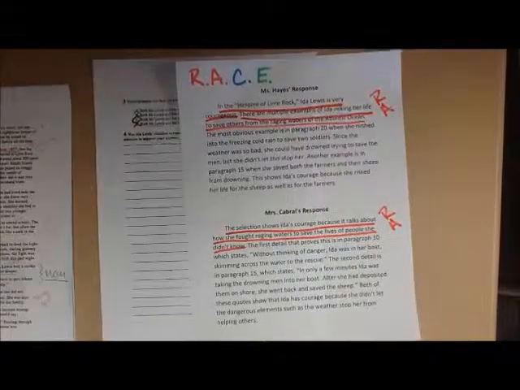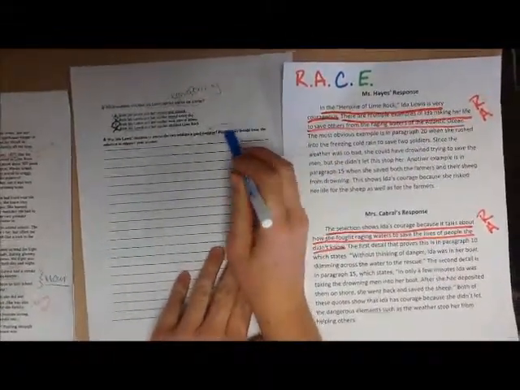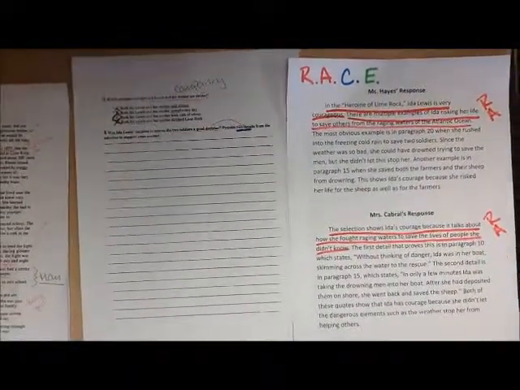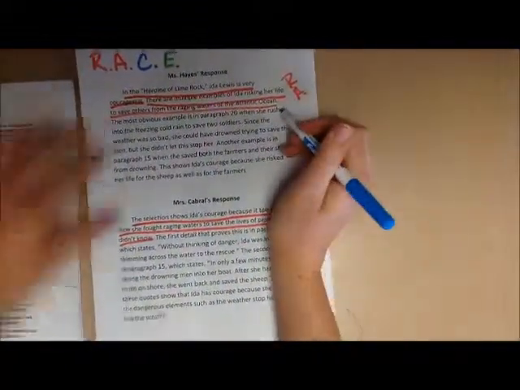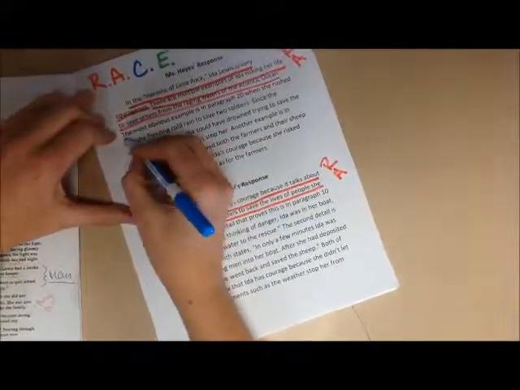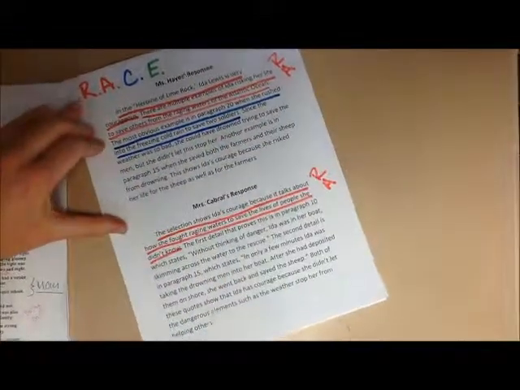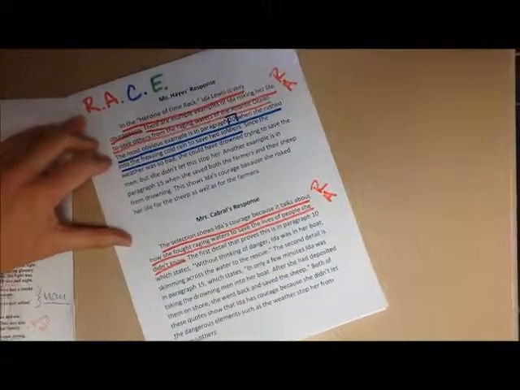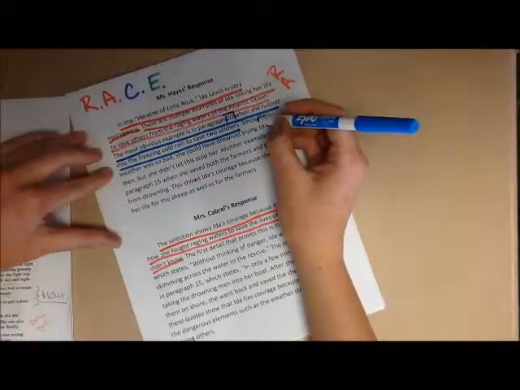So one of the most important things you need to do in the selection, remember in the question, it asks for 2 details from the selection. That's our C. Okay? Those are our citations. Now, when Mrs. Cabral and I answered the question, when I did it, I have my most obvious example is in paragraph 20 when she rushed into the freezing cold rain to save 2 soldiers. Okay, so I've cited where you can find it, all right, and I paraphrased. I put it into my own words. Remember, paraphrase means put into your own words, okay?